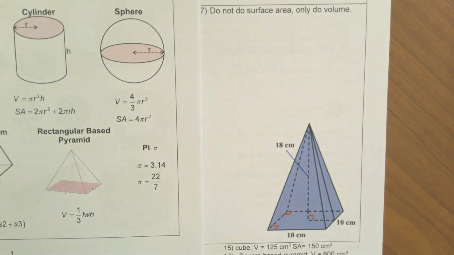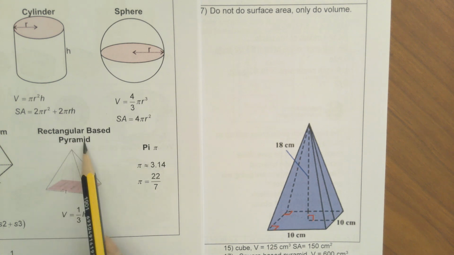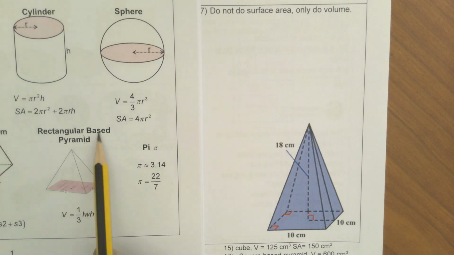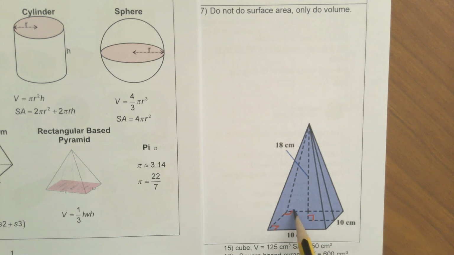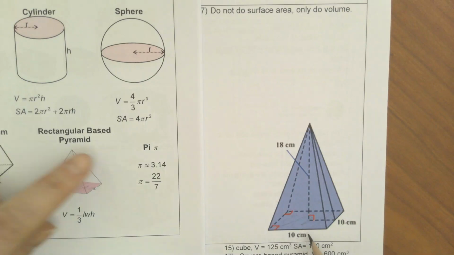And we have different names for pyramids. Whatever the bottom is, that's what we call it. So this base is a rectangle, so I'd call it a rectangular based pyramid. Maybe it's a triangle down here, and it'd be a triangular based pyramid. Or down here we'd have an octagon, so we'd say an octagon based pyramid. What shape is this? Well, it looks like a rectangle, but look, these are the same. So what shape is at the bottom of this pyramid? That's a square, so we call it a square-based pyramid.